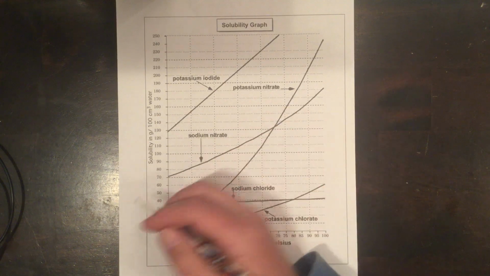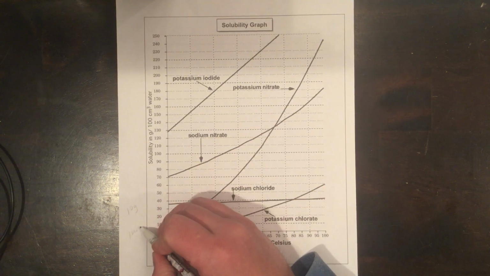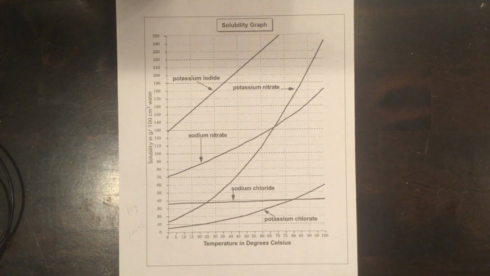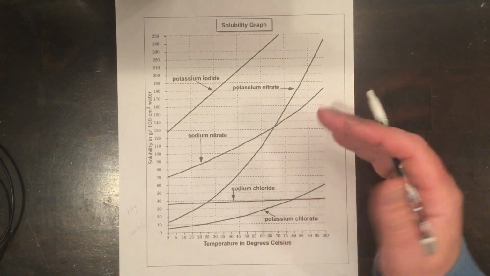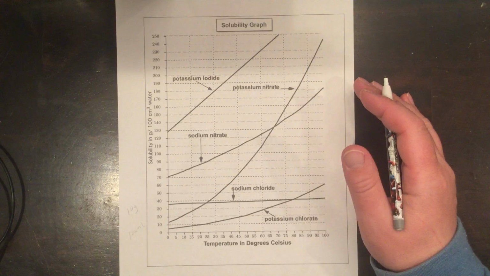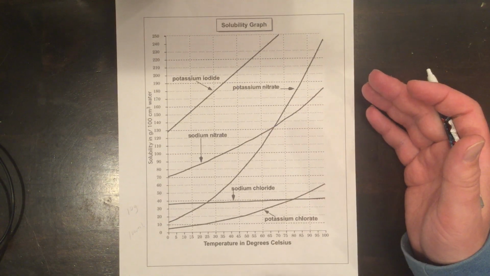Let's say we have some unknown substance and we can dissolve 10 grams in 100 milliliters of water. Let's say that's the most that we can dissolve. So the solubility would be 10 grams in 100 milliliters of water. Now, that would have to be at a certain temperature, so I'd say maybe 10 grams in 100 milliliters of water at 5 degrees Celsius.